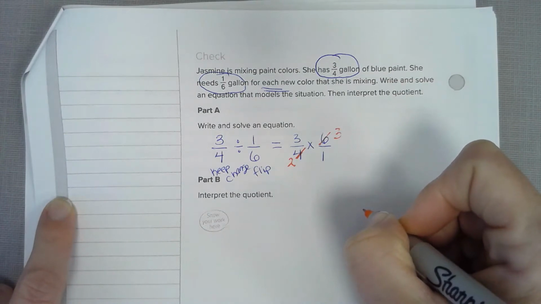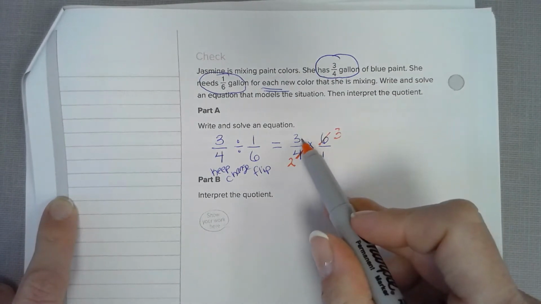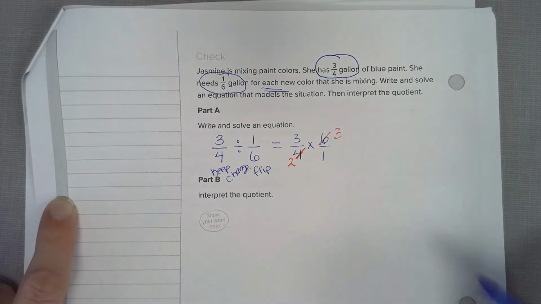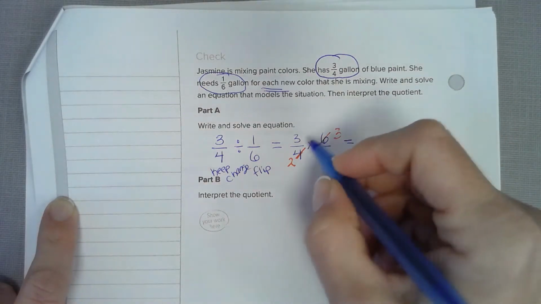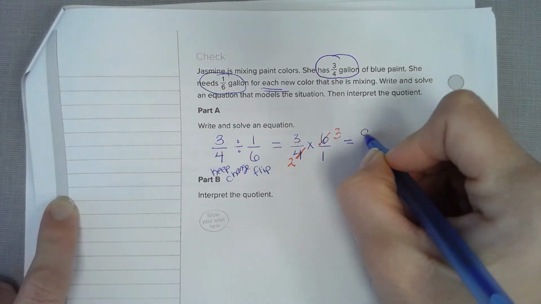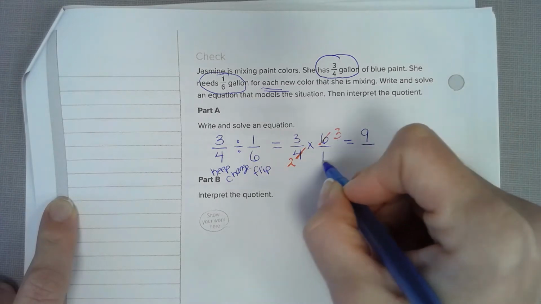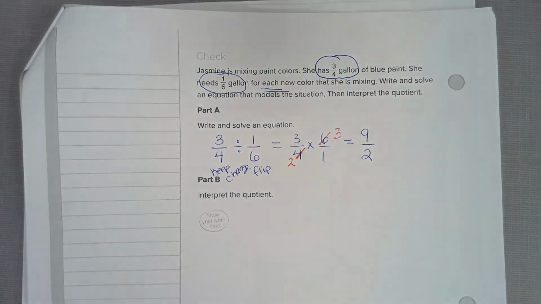There isn't a number that goes into both 1 and 3 to make them smaller, so now we can multiply straight across. 3 times 3 is 9. 2 times 1 is 2. Now we're going to simplify.